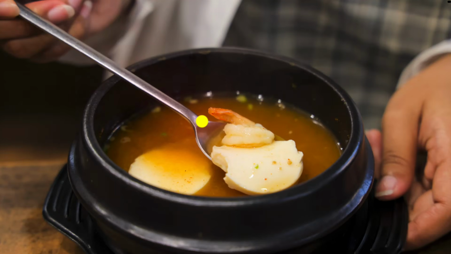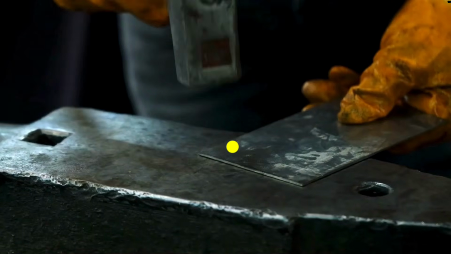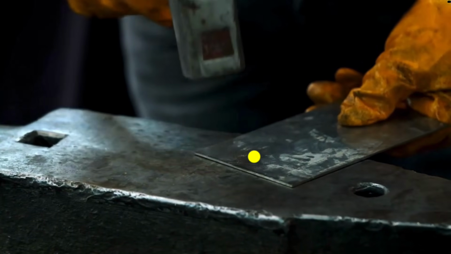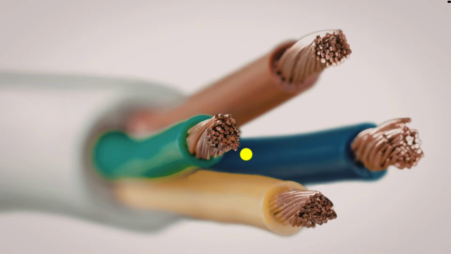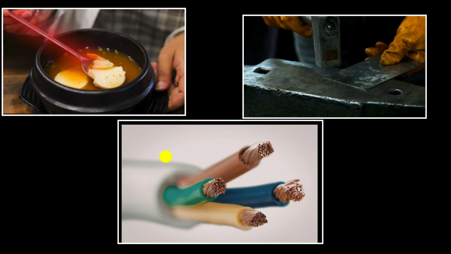Why does a metal spoon heat up so fast when you put it inside a hot soup? Why can we hammer a piece of aluminum into a new shape without shattering it? Why are the parts that carry electricity in our devices almost always made of metal? What is it about metals that creates all these familiar properties?